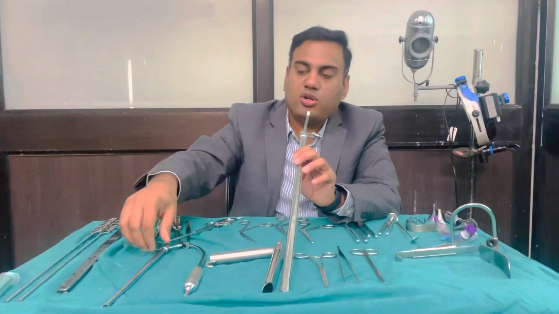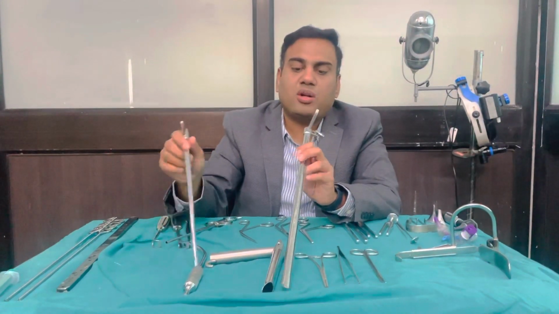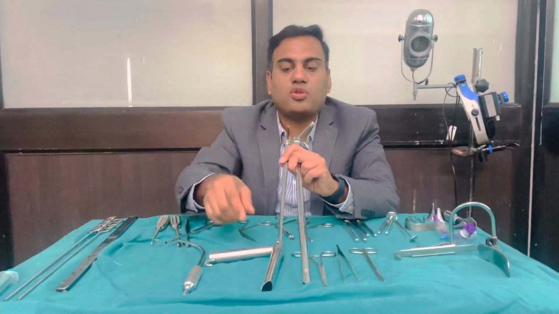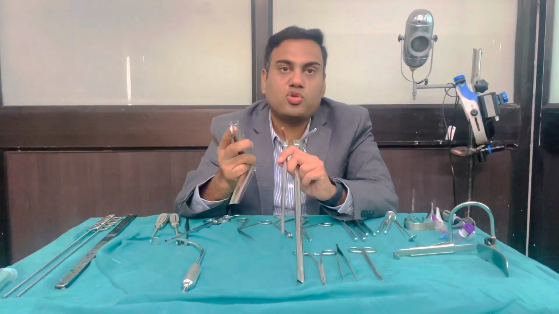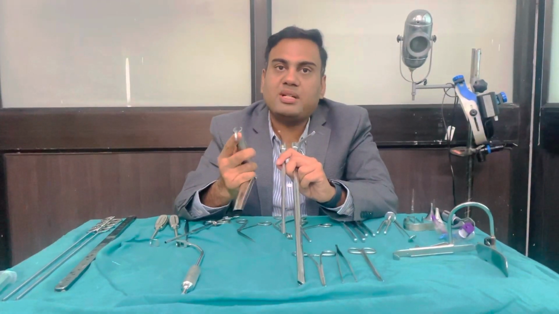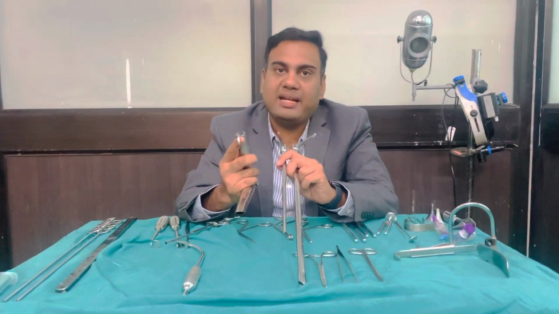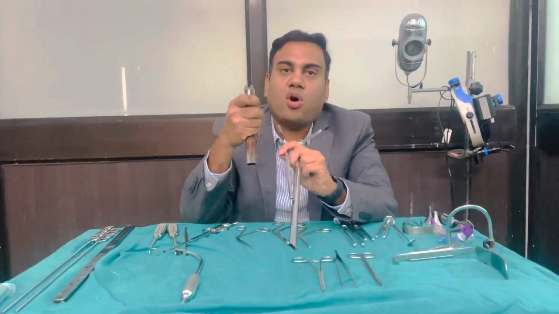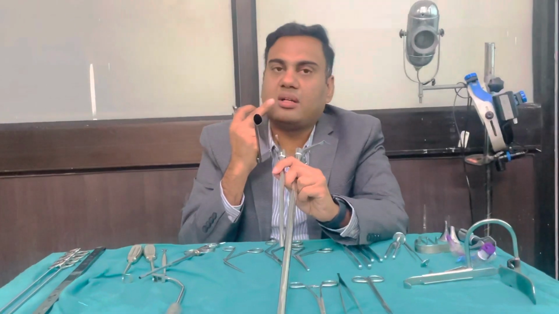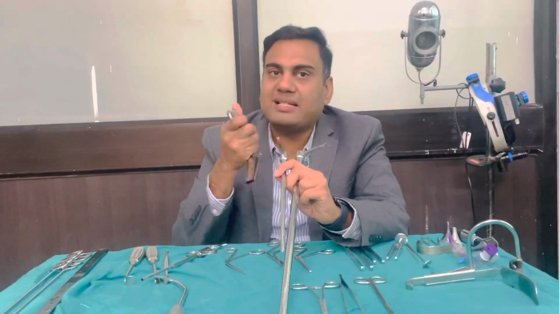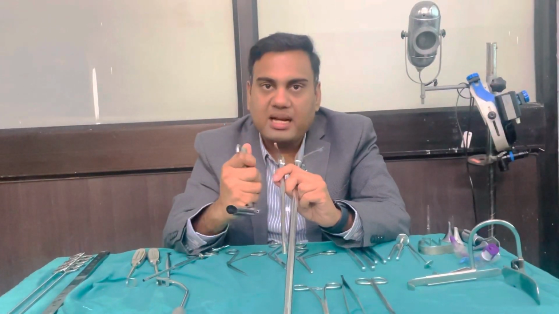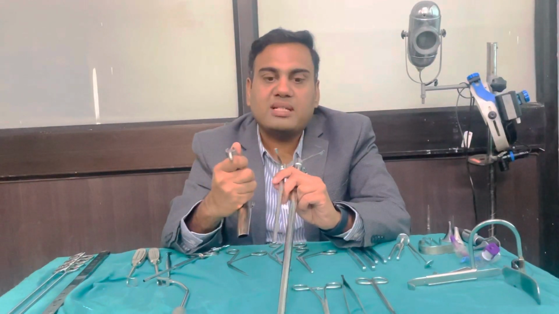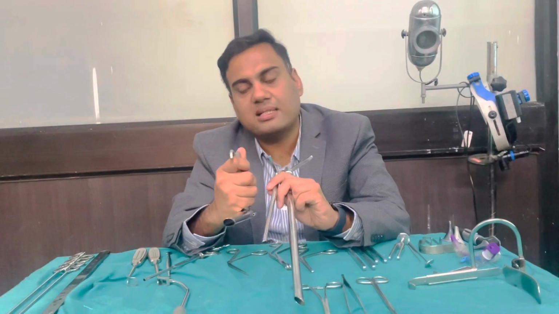Now before we move on to other set of instruments, let me tell you that all the three types of scopes, esophagoscope, bronchoscope and direct laryngoscope, are done when the patient is lying down and there is extension at the neck. These instruments are all levered on the upper central incisors. So when the patient is lying down, all these instruments will be taking the leverage of the upper central incisors.